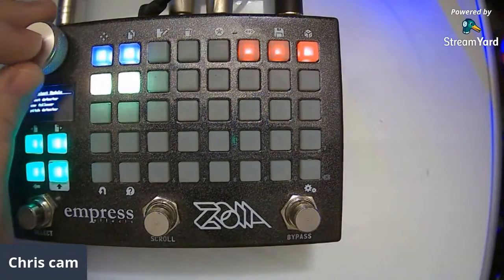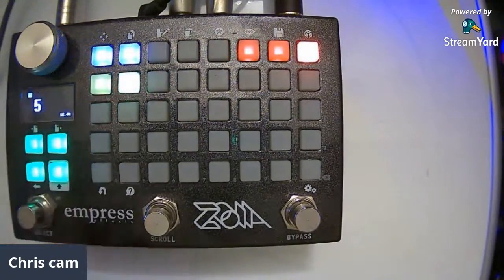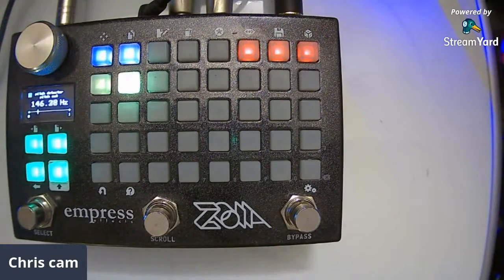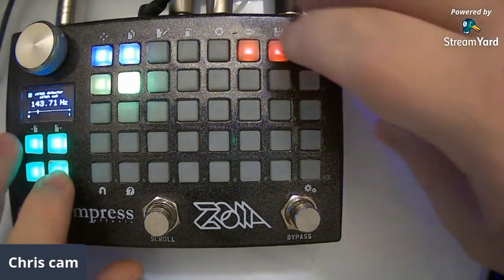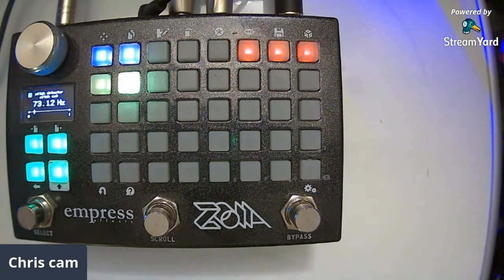And then the final analysis module is a pitch detector. See, I recorded something where I just played a bunch of crazy notes all at once.